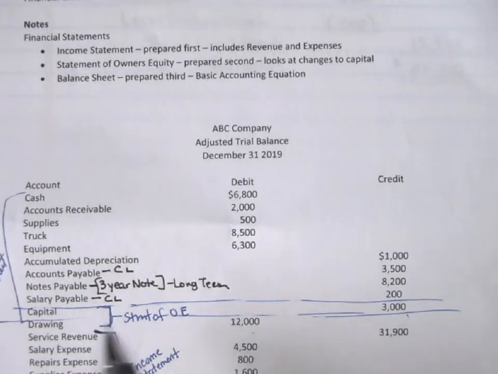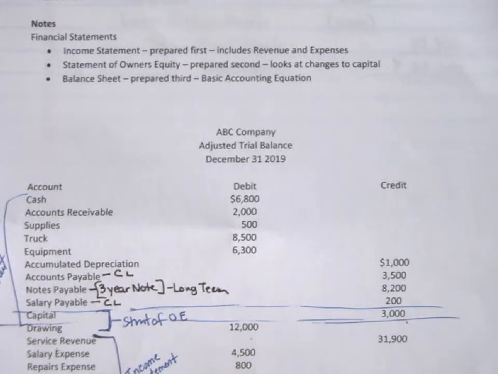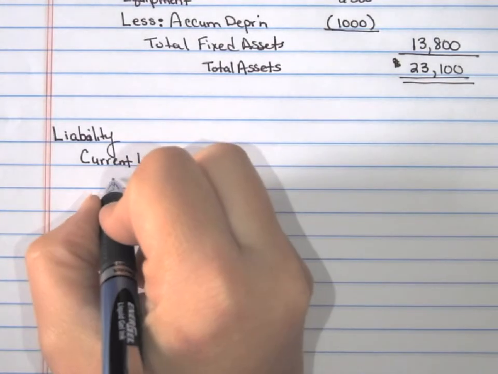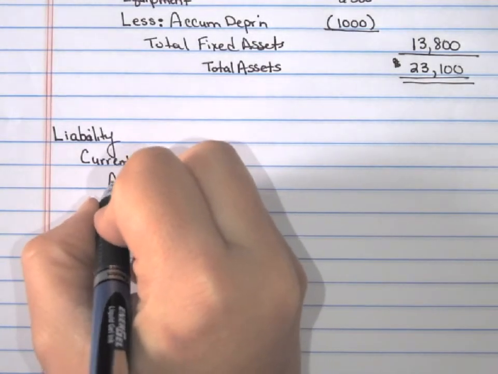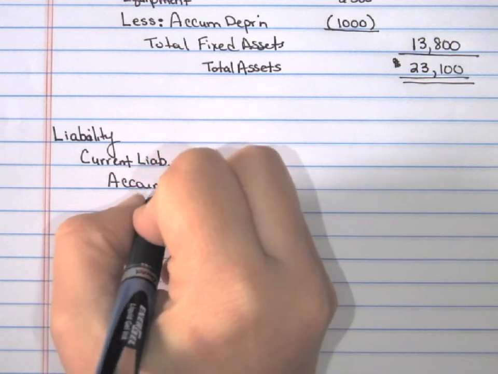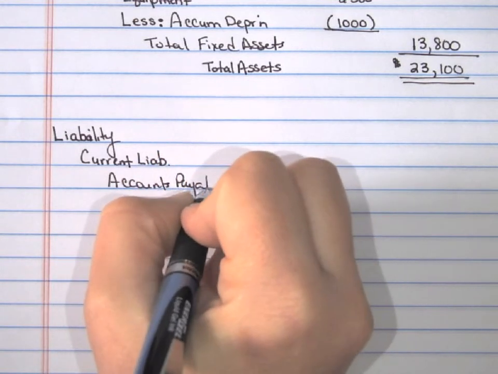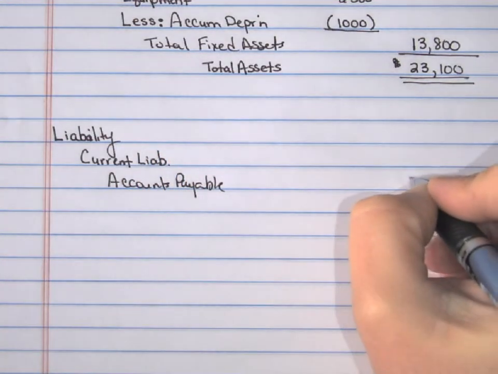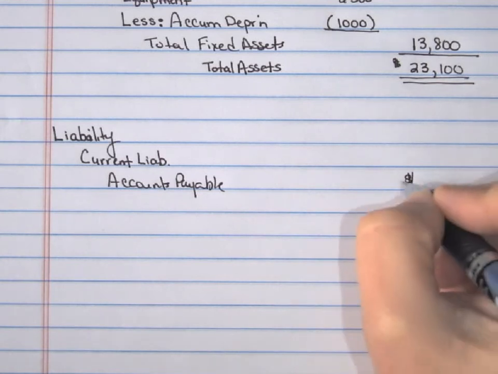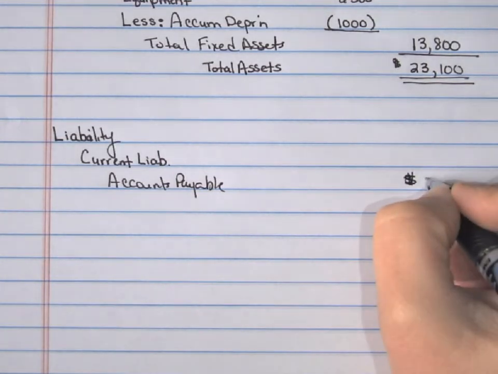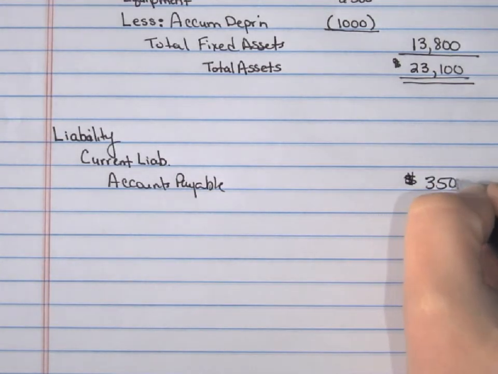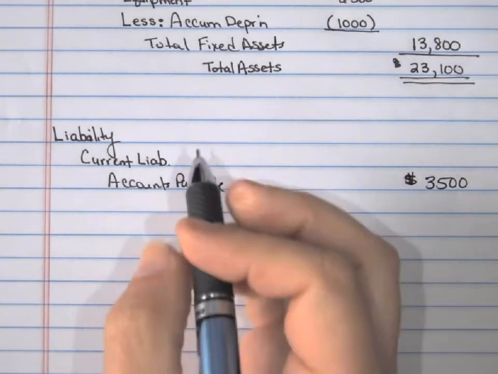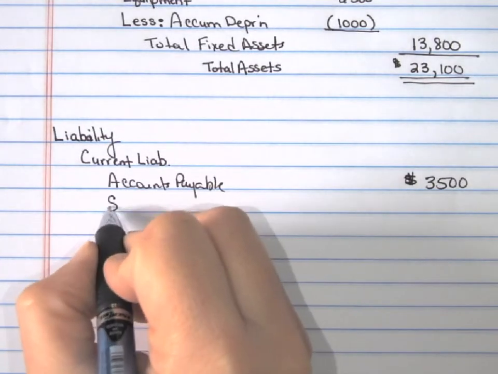So if I look at accounts payable, it's valued at $3,500. So I'm going to come in here and I'm going to put my accounts payable in. Again, I'm going to start all the way over to the right side. So I do have my $, and that is going to be at $3,500. The other item that I see was that salary payable.